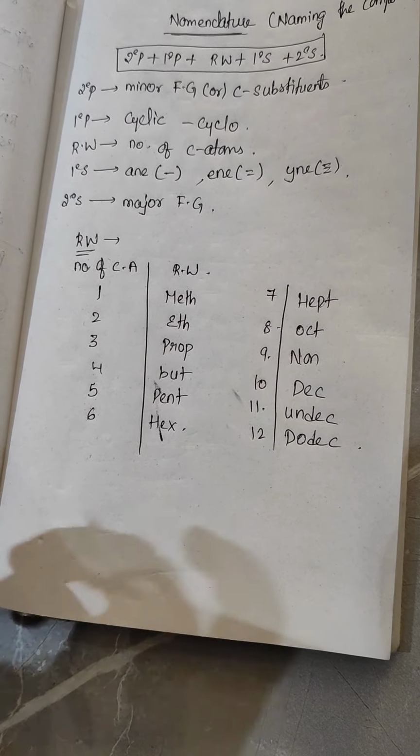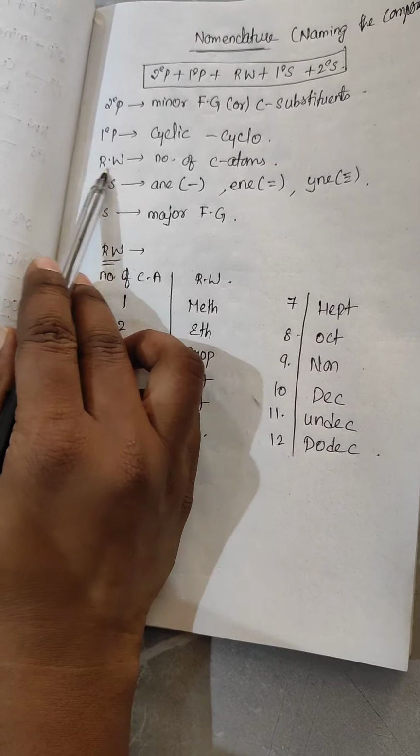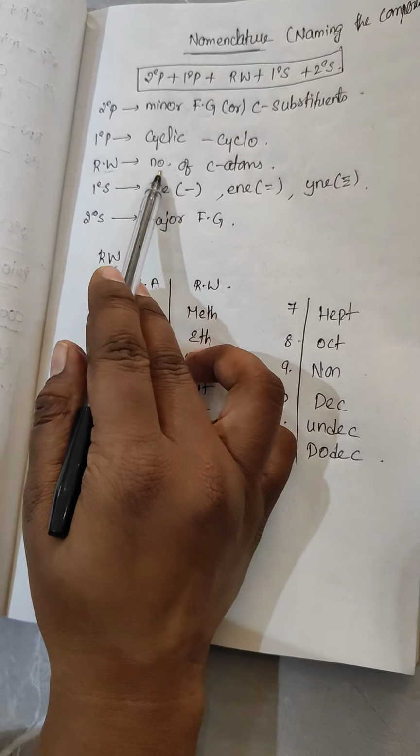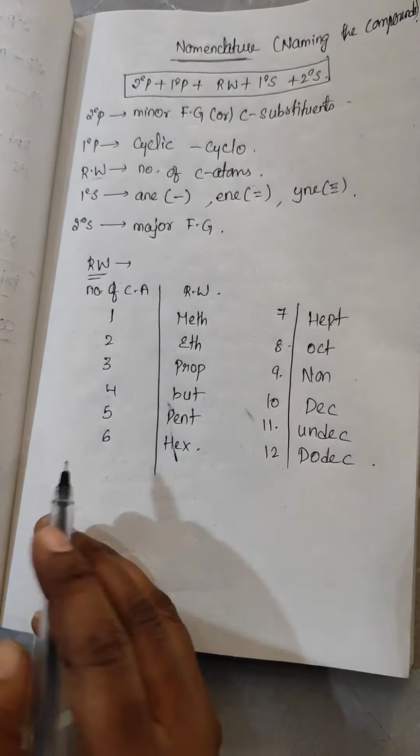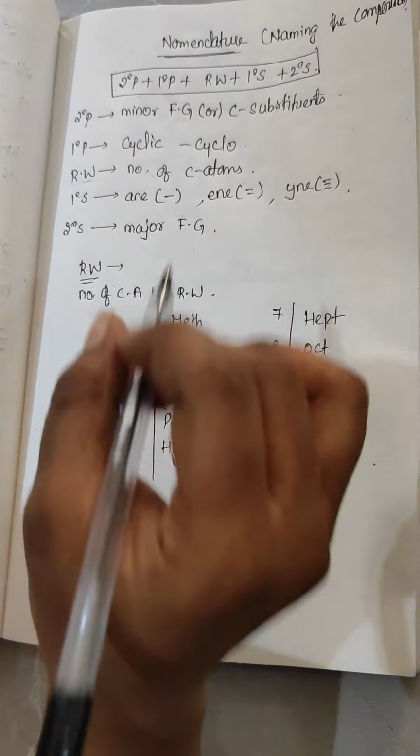So whenever you have the particular root word, for each and every molecule you will have a root word. That is nothing but the number of carbon atoms we have to find out. So this is the particular number of carbon atoms.